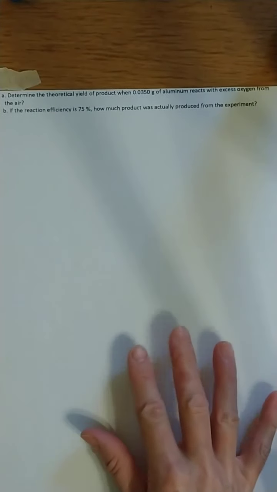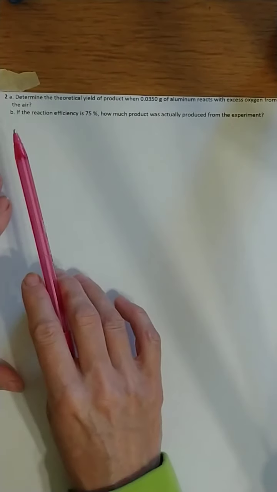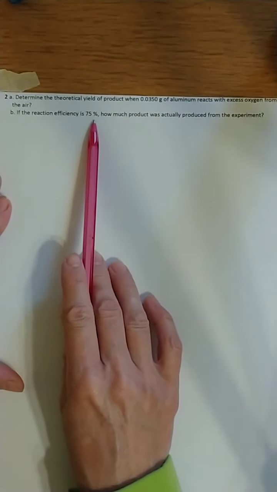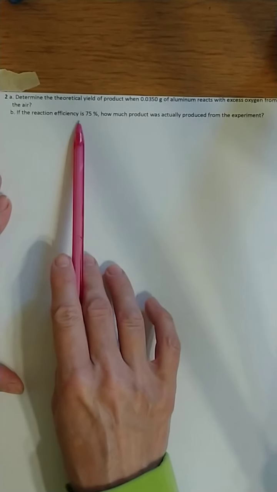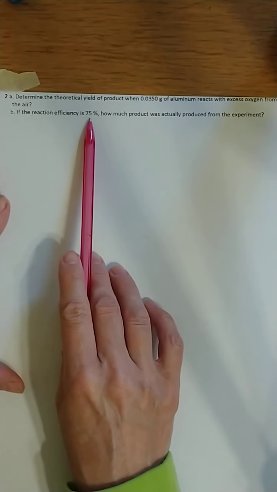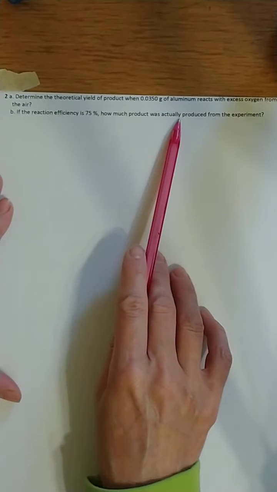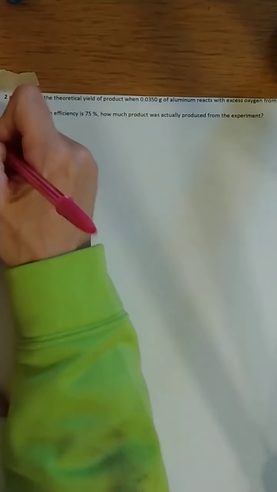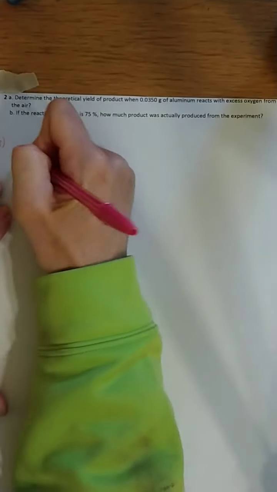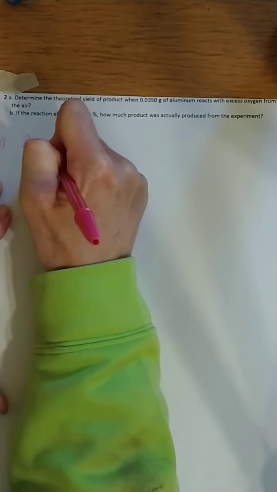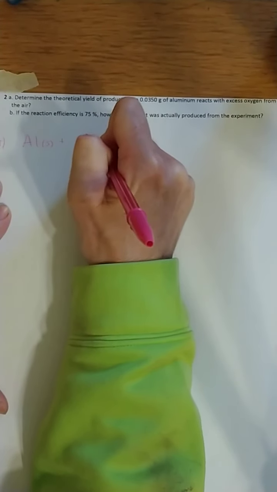Okay, so the second one, you want to determine the theoretical yield of product when 0.0350 grams of aluminum reacts with excess oxygen from the air. If the reaction efficiency is 75%, so this time they're going to give you the efficiency, and this is not a good efficiency because it's below 90, how much product was actually made. Okay, so the first thing we're going to do is write a balanced chemical reaction between aluminum and oxygen.